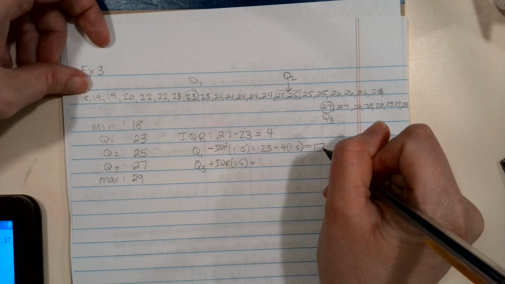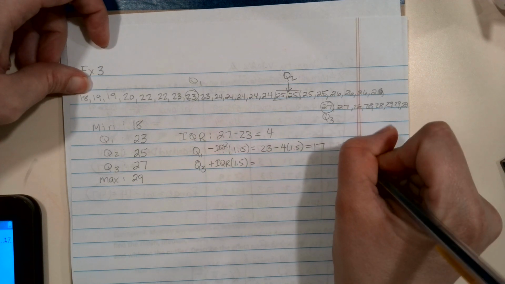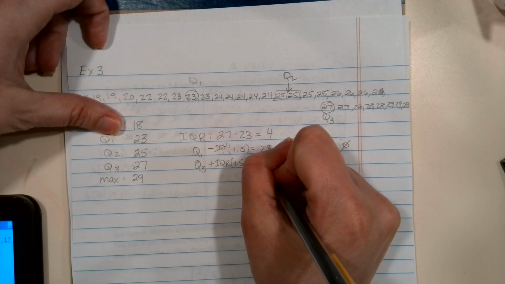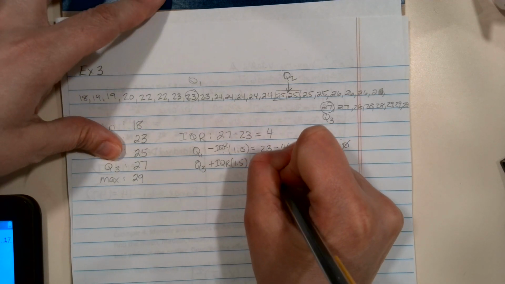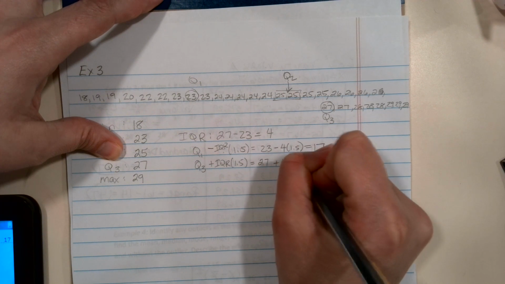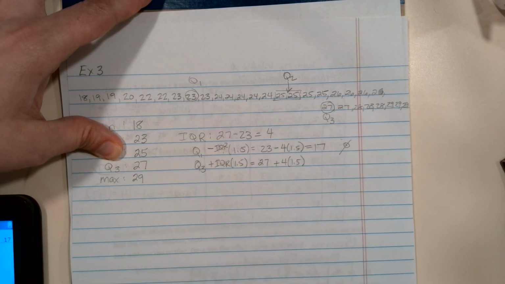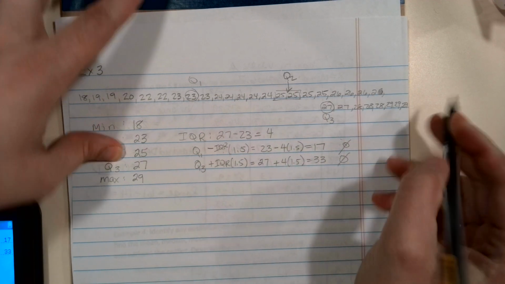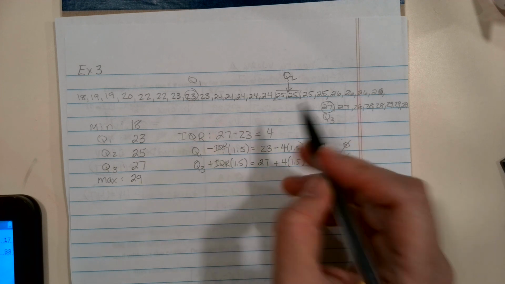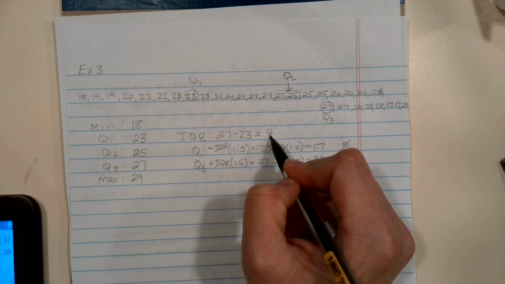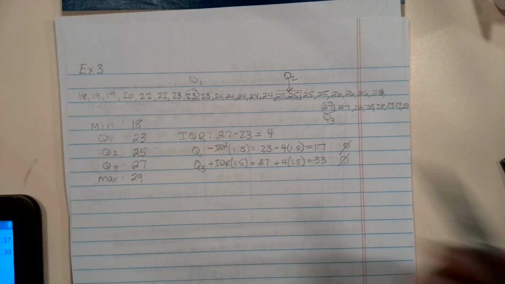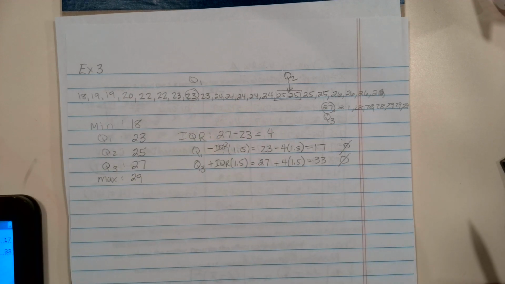So our lowest number here is 18. We don't have an outlier on that end. Here we have Q3 is 27 plus 4 times 1.5, or 6, which is 33. We don't have anything larger than 33. So even though our interquartile range is so small, and it seems like we have numbers that should fit in that range, there are still no outliers to this data.